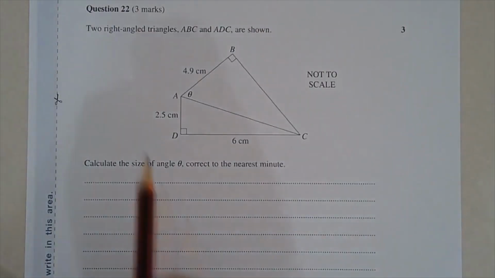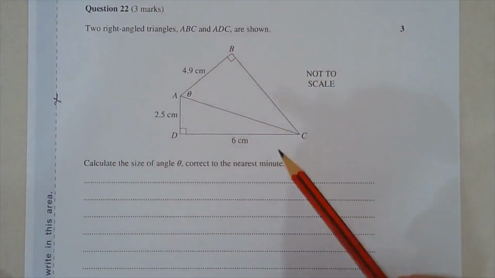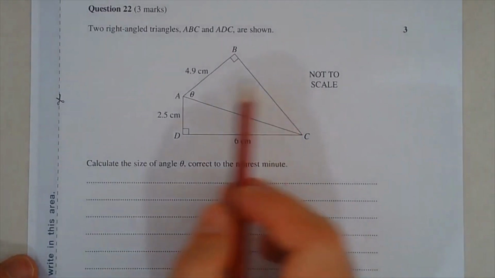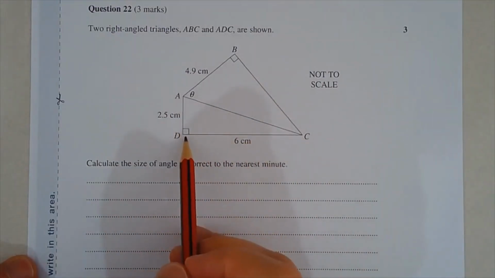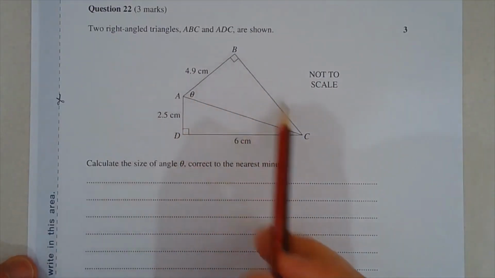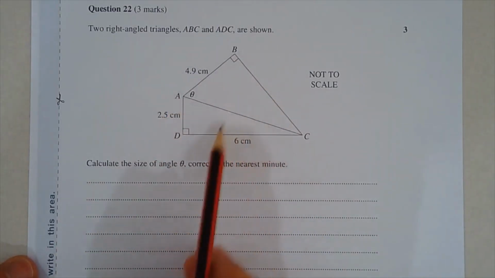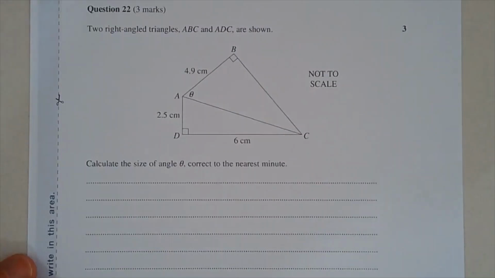Question 22. Two right-angled triangles, ABC and ADC, are shown. Calculate the size of angle theta correct to the nearest minute. Now let's analyze this diagram for a moment. We have triangle ADC, that's a right angle triangle. We have a triangle ABC, that's also a right angle triangle. In fact, AC is a common hypotenuse. Now, when you think of right angle triangles, two things should automatically come to mind: Pythagoras Theorem and trigonometry.